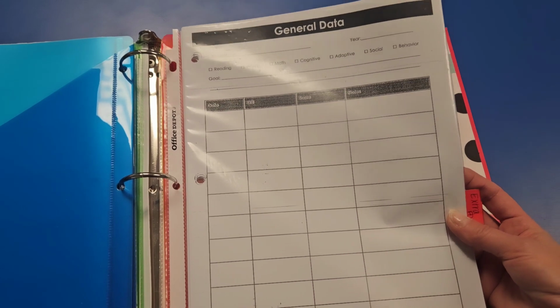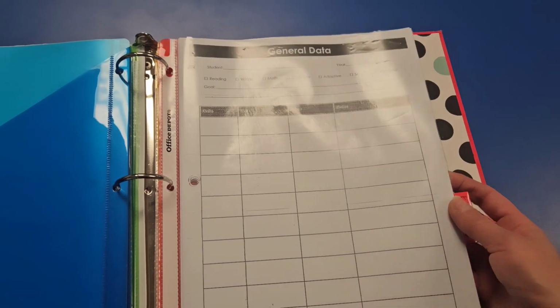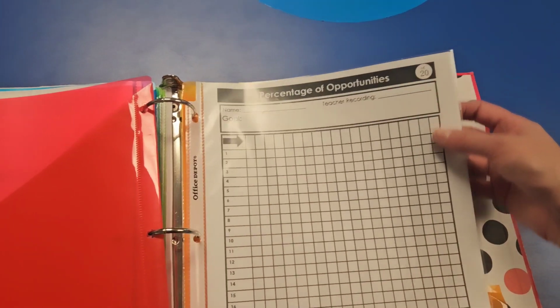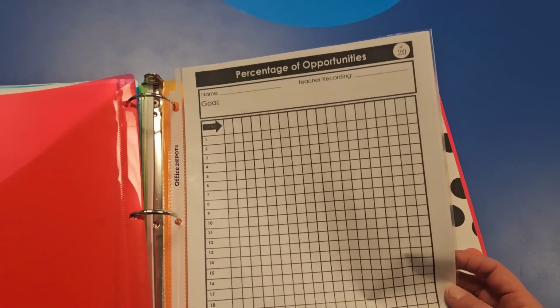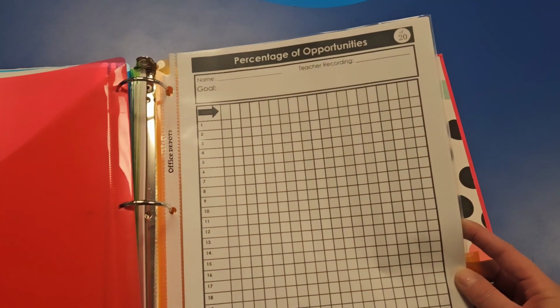I really like this one. I use this one for basically pretty much all their goals if I need it. And then I just have extra papers. We don't do percentage of opportunities, but if you need it, you have it there. I kind of just change it also. They're editable, so you can change it however you want.